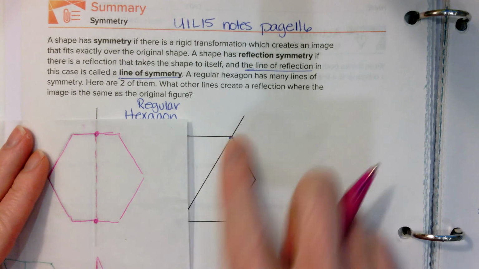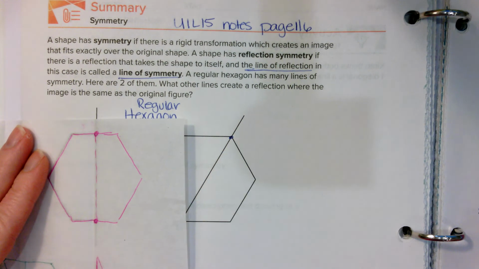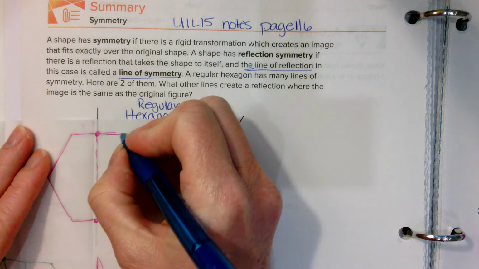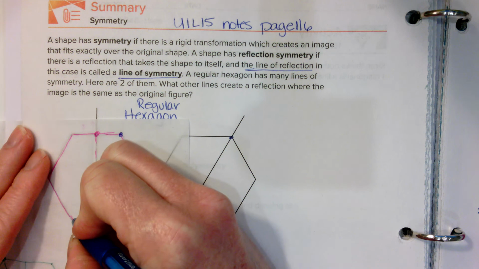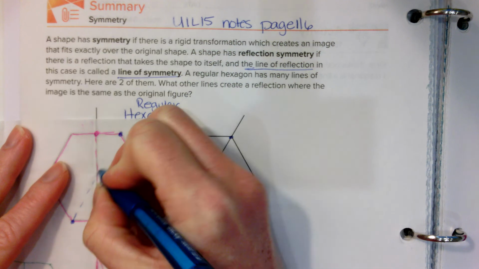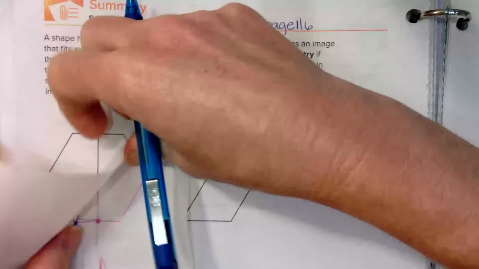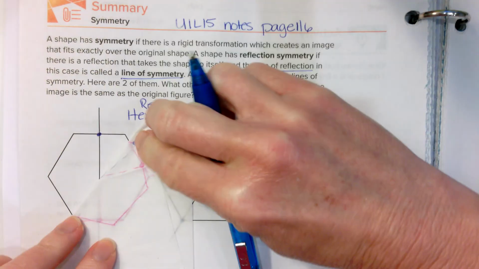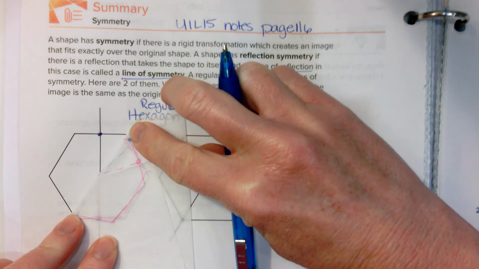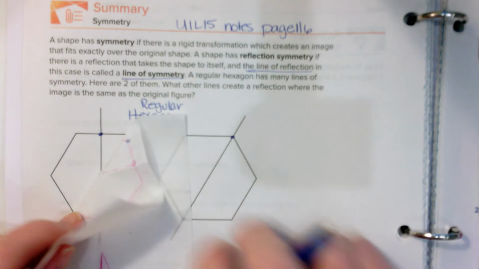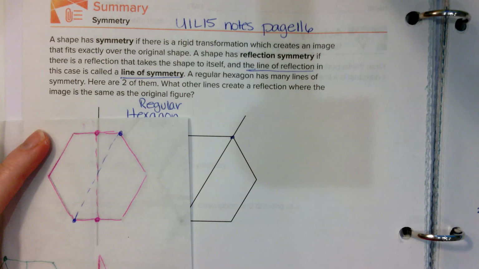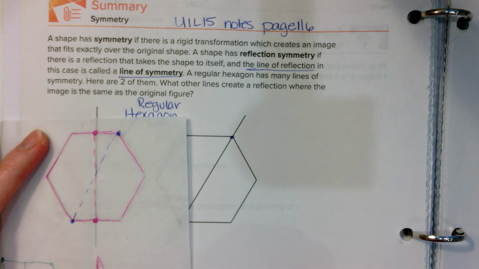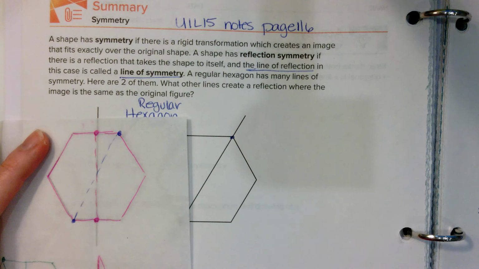They also show in the other hexagon a diagonal line that does this same thing. It goes from vertice to a vertice. My points, where my edges meet, are my vertices. So if I look at that line of symmetry and I fold on my blue line, I see that my hexagon also lines up perfectly. So there's other lines of symmetry. So let's go find our other lines of symmetry in this hexagon. Why don't you pause the video for a moment and see if you can get them all.